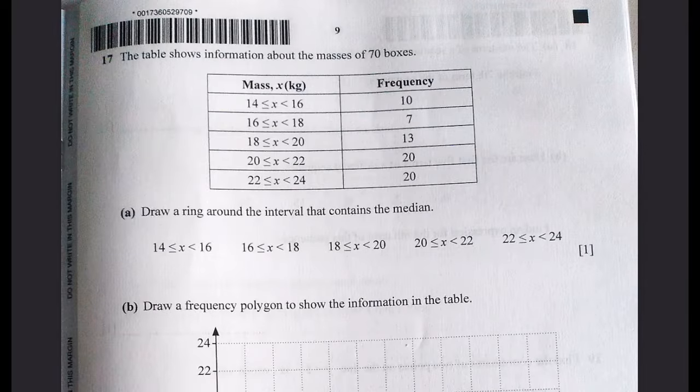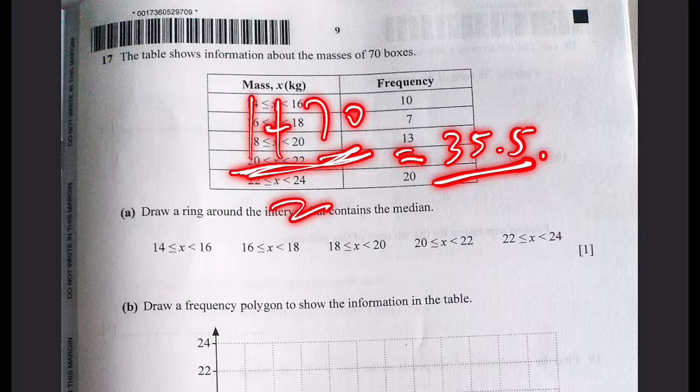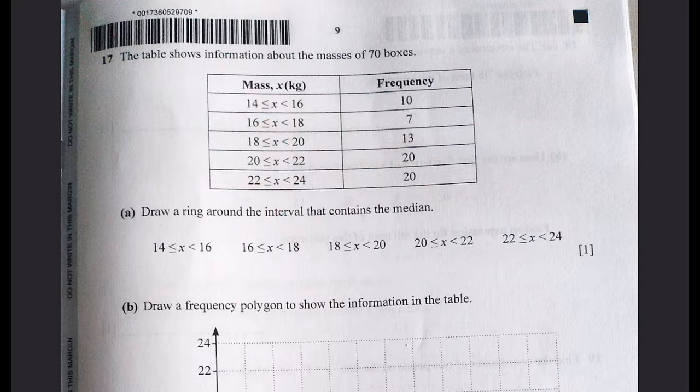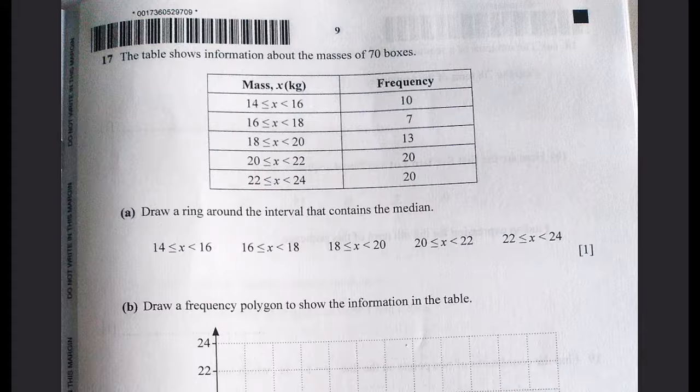The table shows information about the masses of 70 boxes. A. Draw a ring around the interval that contains the median. So the median of 1 and 70. If we add these two, because 1 is the first box, 70 is the last box, and divide by 2, we get 35.5. Now 35.5, where is the 35th and 36th? Because 35.5 can't be a box number. So where are the 35th and 36th boxes? There's the 10th one, the 17th will be here, the 30th, and then the 31st to the 50th box will be in the 4th group. And that's where the median lies. So this is the answer.